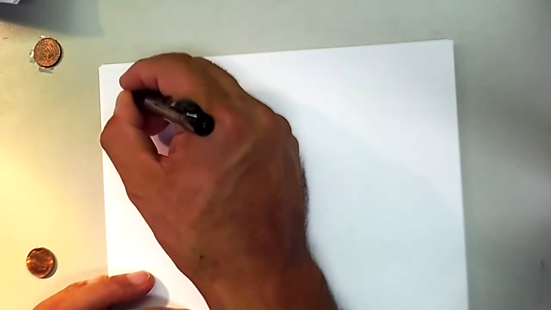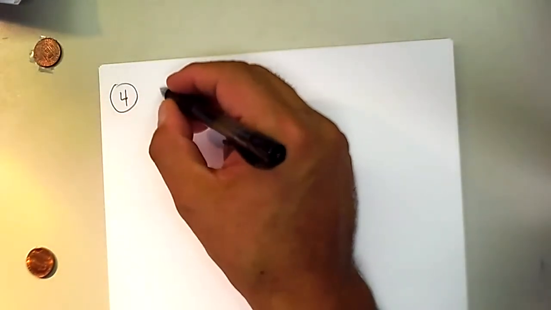There's a couple of things I would like to do next. First, let's extend this problem to a quadratic.